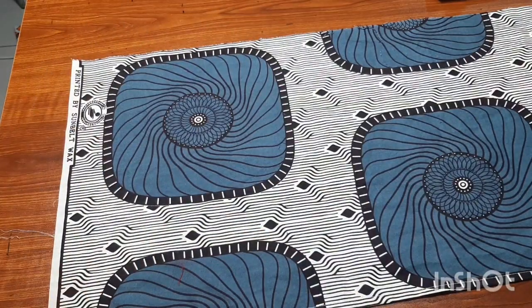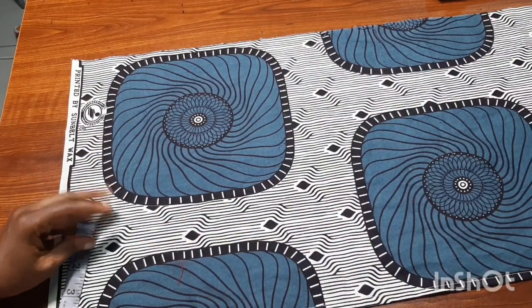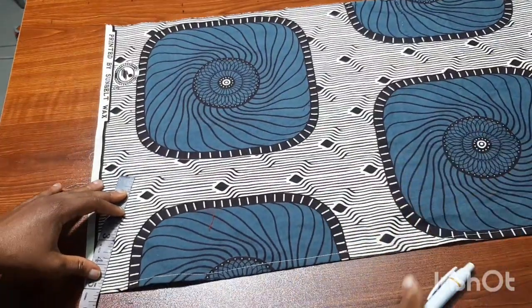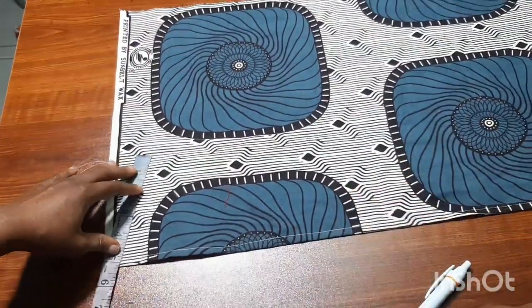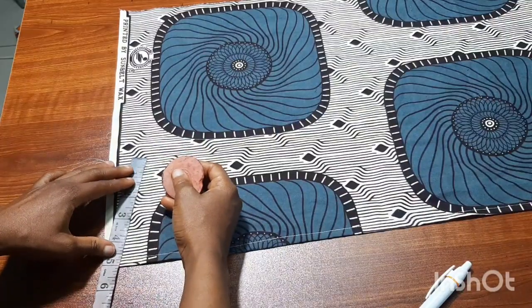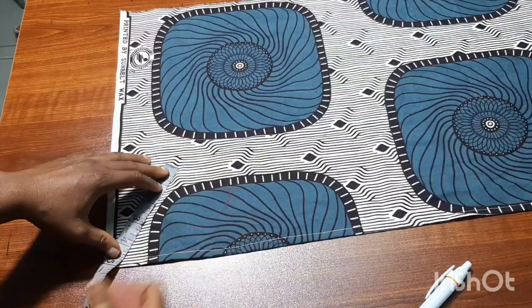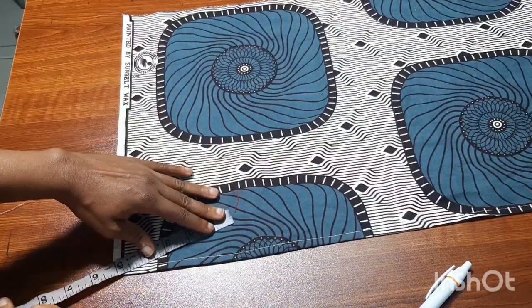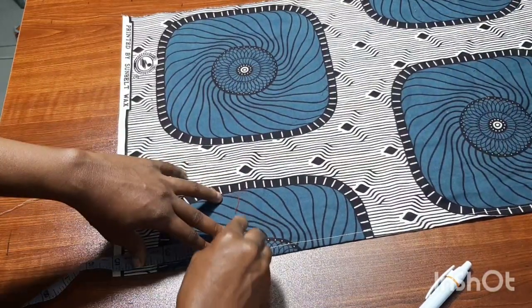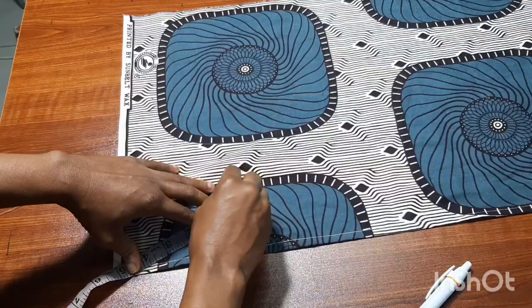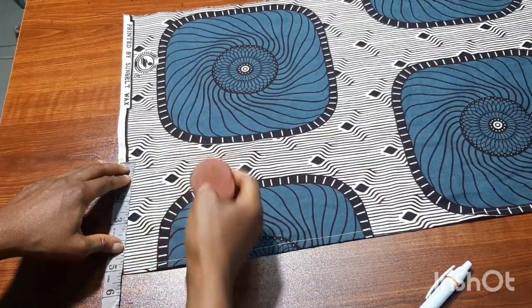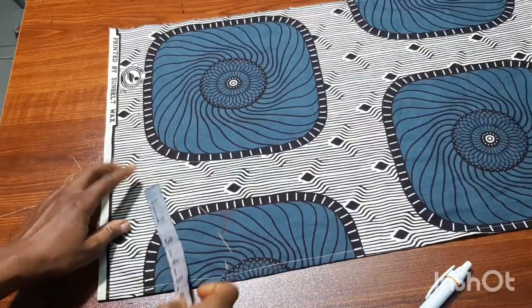So now 5 inches. So here is my 5 inches. Let me just move the fabric so that you will see well. So 5 inches is here. So just mark 5 inches round. Okay, so I have marked the 5 inches.